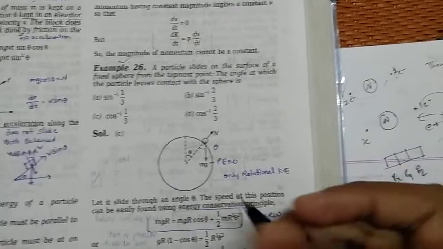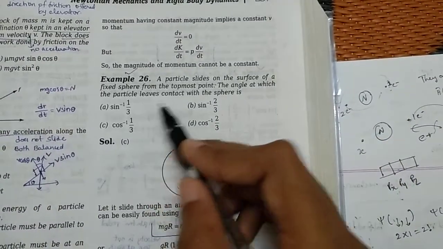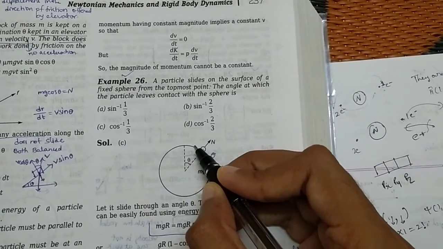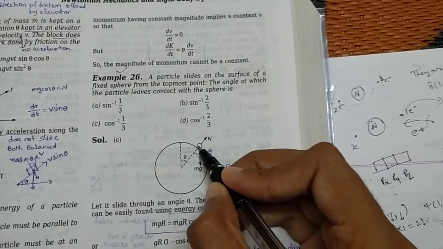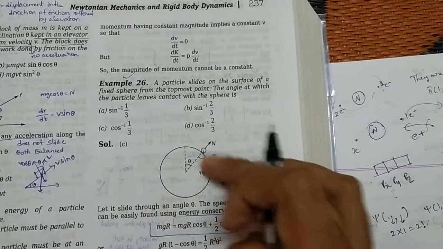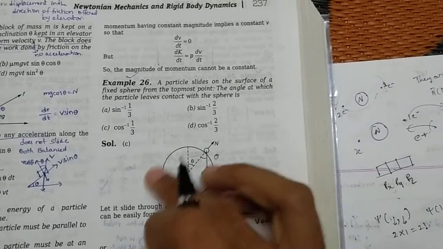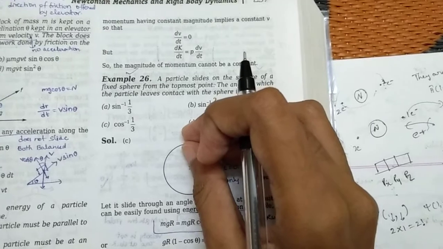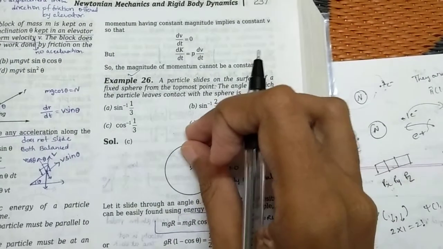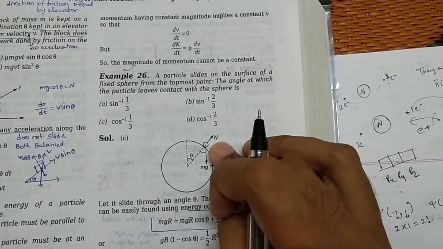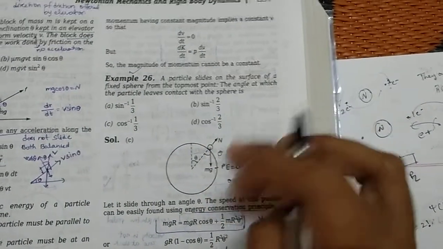So in this question, what we have to find out is the angle at which the particle leaves the contact with the sphere. It goes on sliding because of gravitational pull, and finally it must fall down. We have to imagine just like there is a large ball, and upon this large ball we have placed another small particle or another small ball. What would happen? It would slide down because of the gravitational force of attraction acting on this ball.